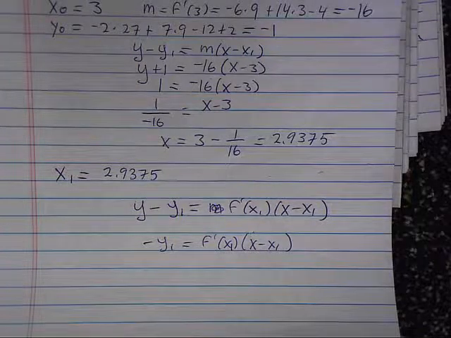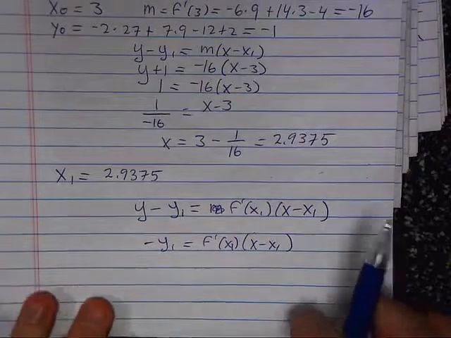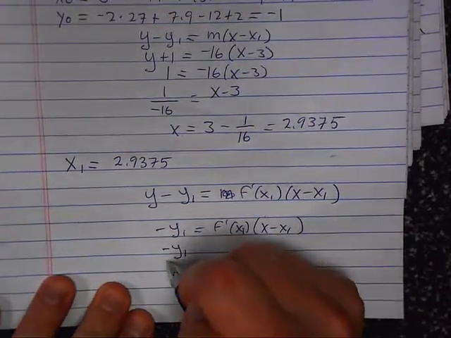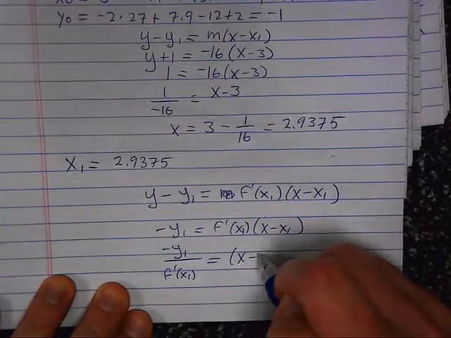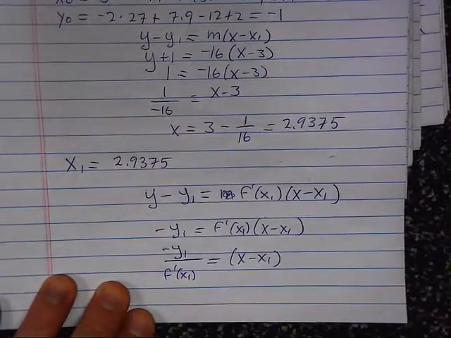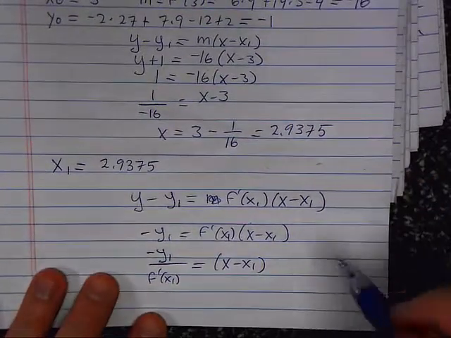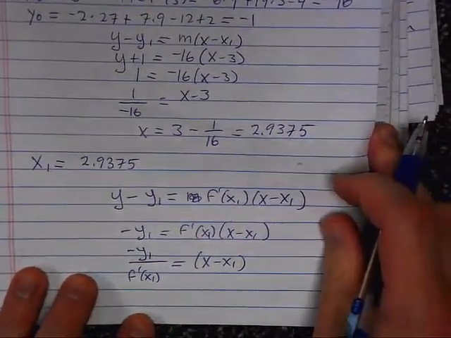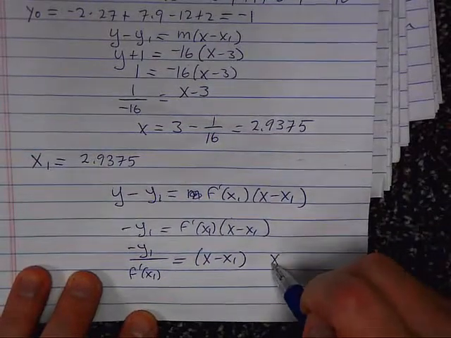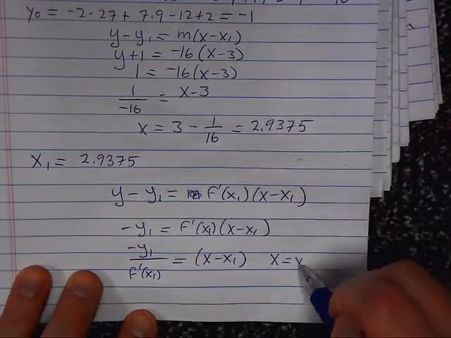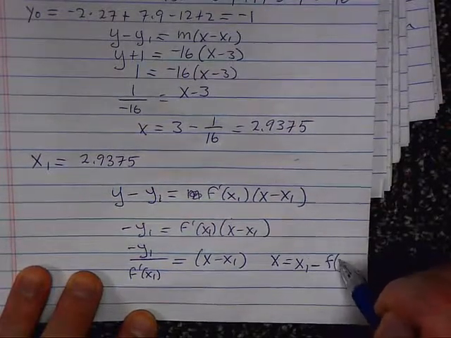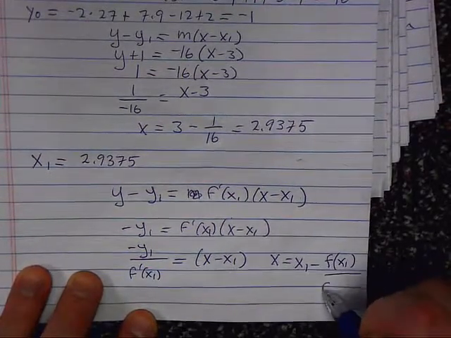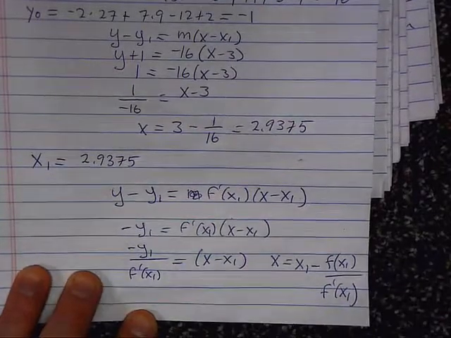How would you find the x-intercept? Divide by the derivative. So you're going to have minus y1 over f prime at x1 equals x minus x1. And then finally, add the x1. So x is x1 minus y1, which is another symbol for f at x1, divided by f prime at x1.